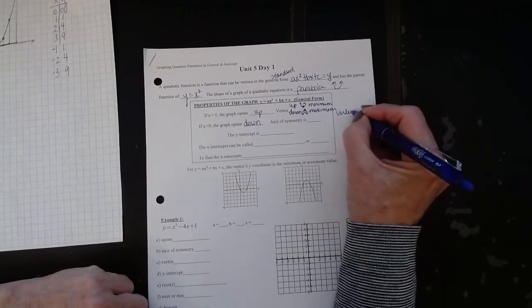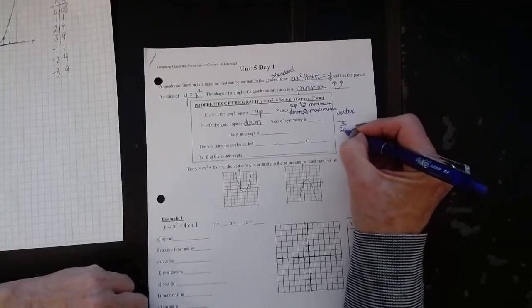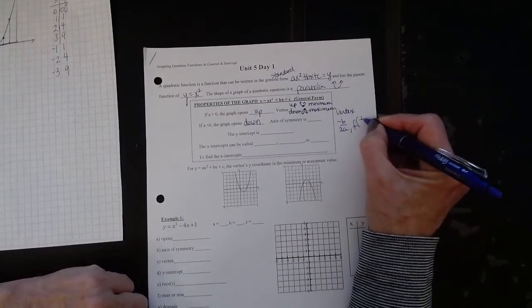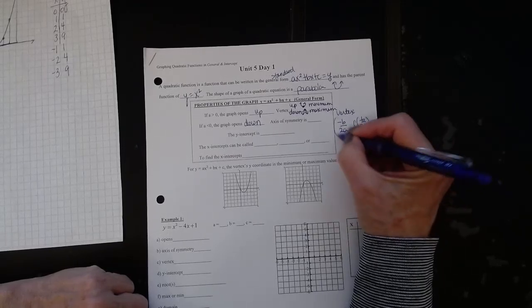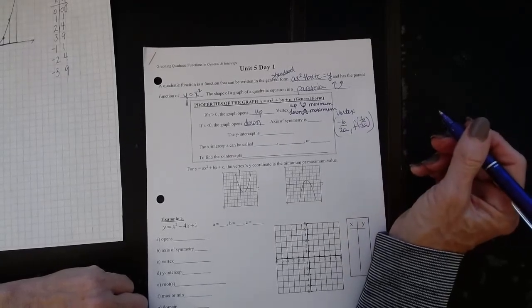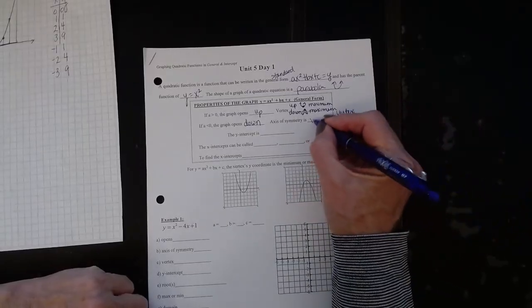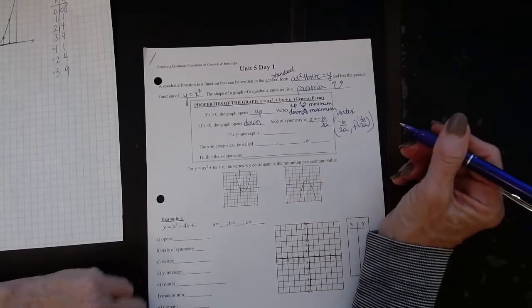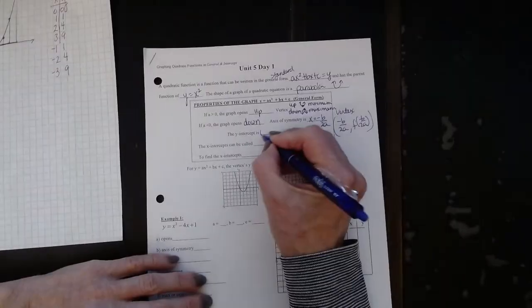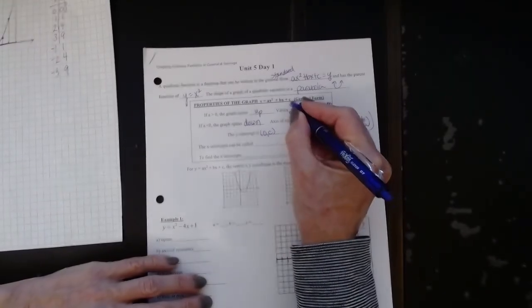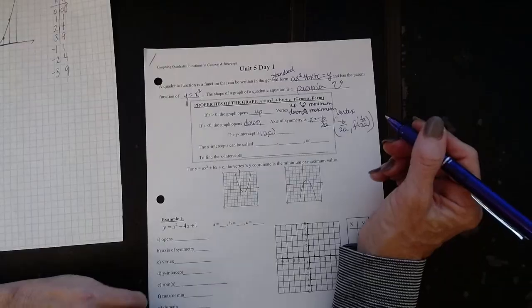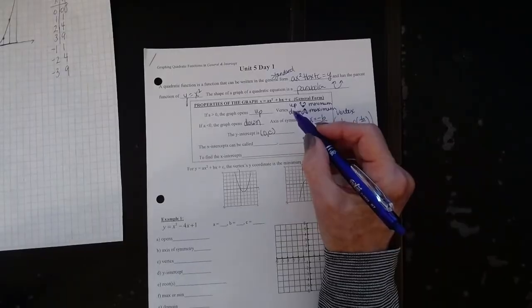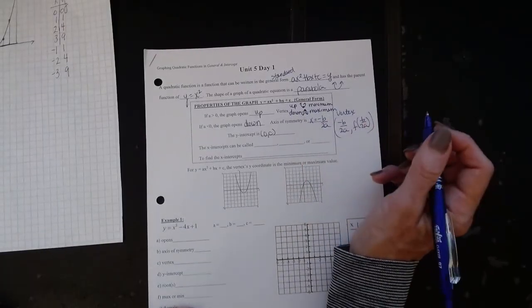Your formula for the vertex is negative b over 2a. That's how you get the x value. And then you're going to plug that x value into the equation given to get the output, the y value. Your axis of symmetry is x equals negative b over 2a, whatever this number is, always x equals. The y-intercept is 0, c. c is the last number in that general form. You can only get it by looking, without doing any work, if it's in general form. Every other form we have to solve for the y-intercept.